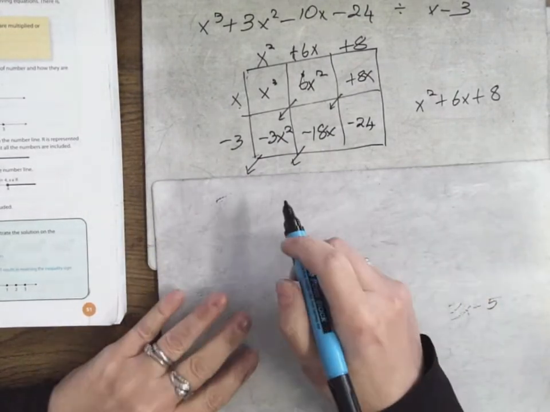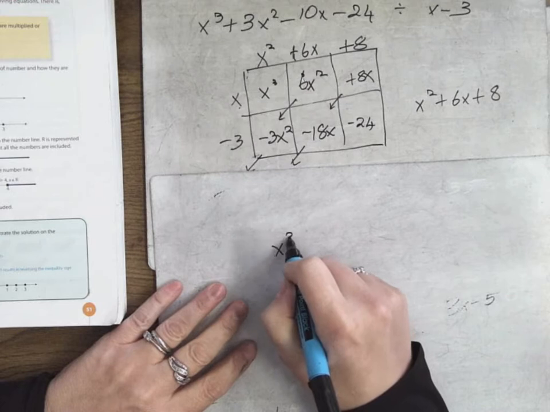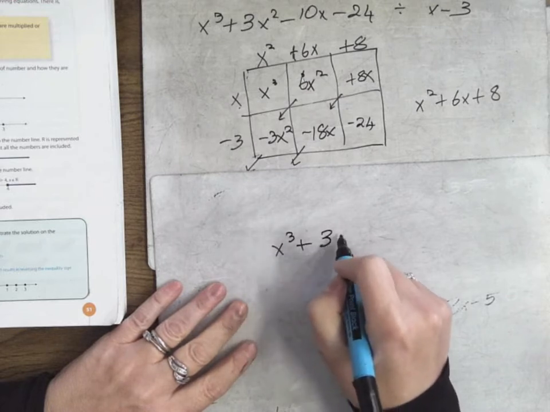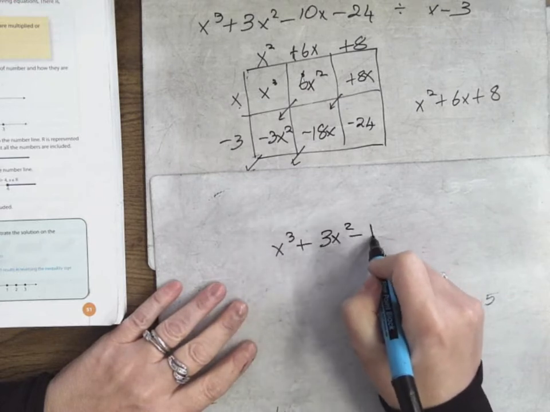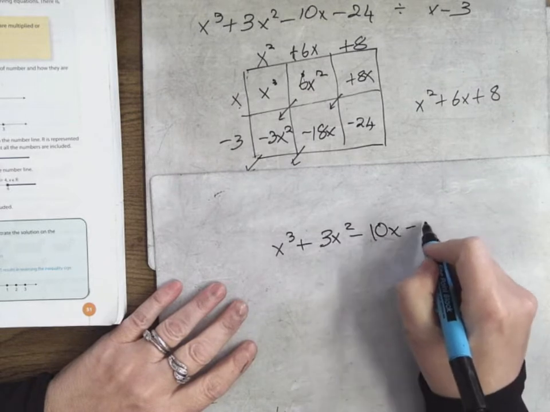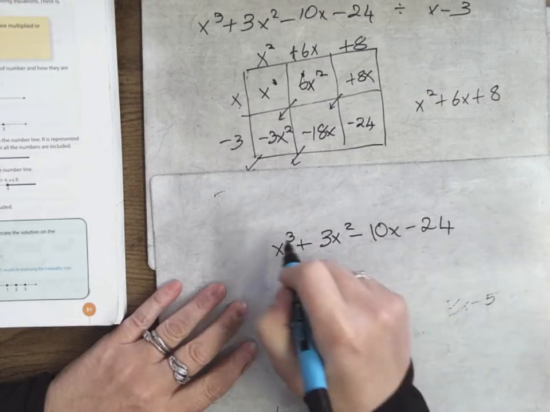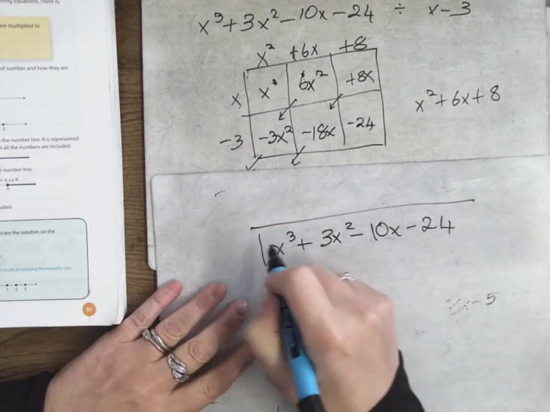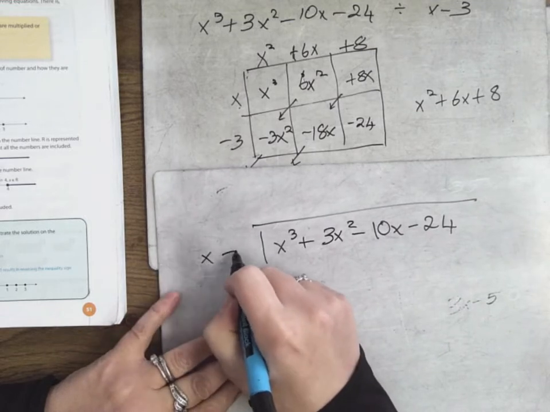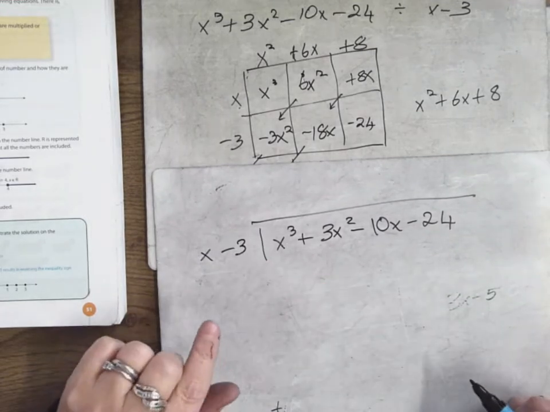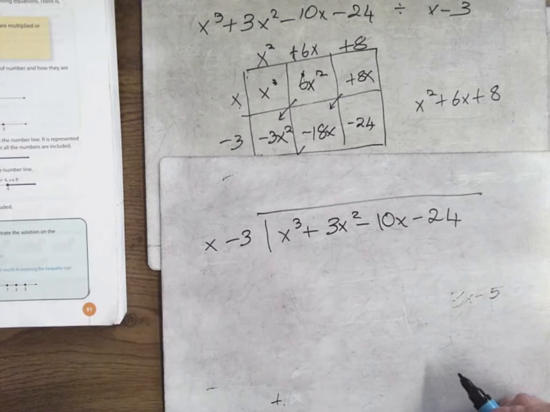Right, okay, so that's x cubed plus 3x squared minus 10x minus 24 divided by x minus 3. So remember, when you're doing it this way, you do first term into first term, and the second term looks after itself.